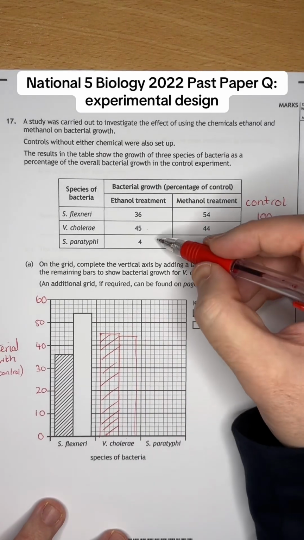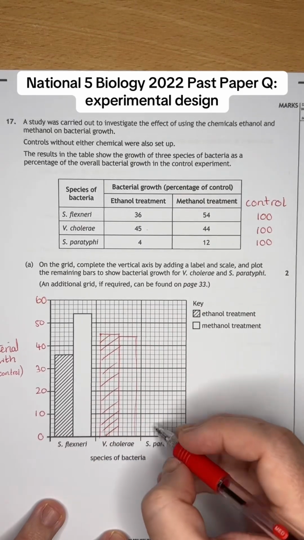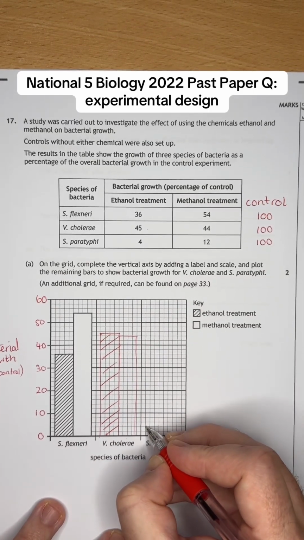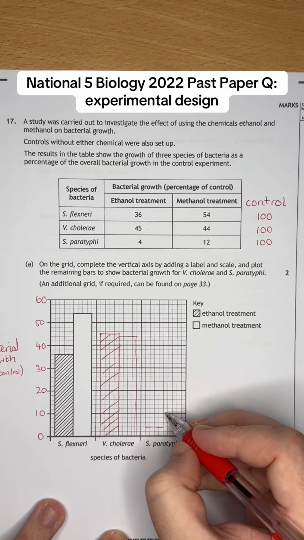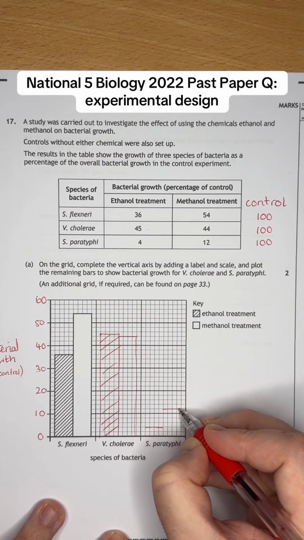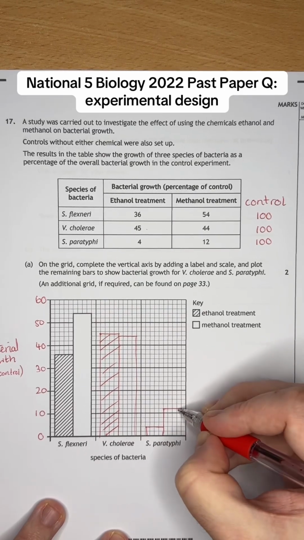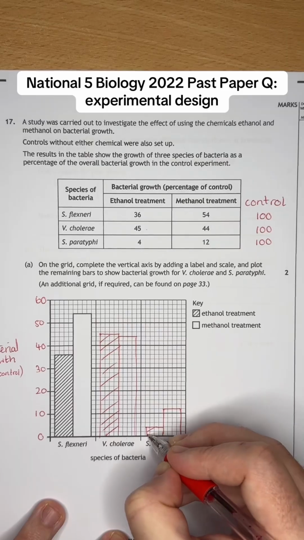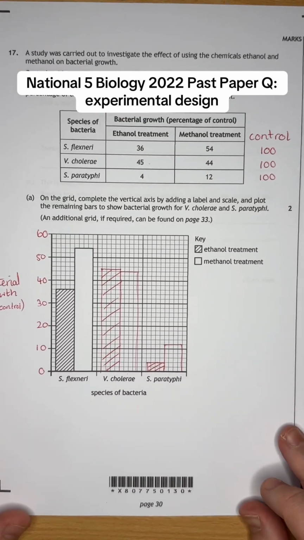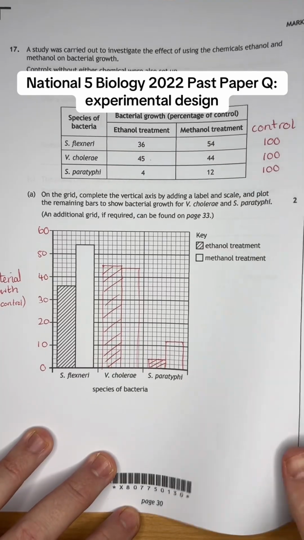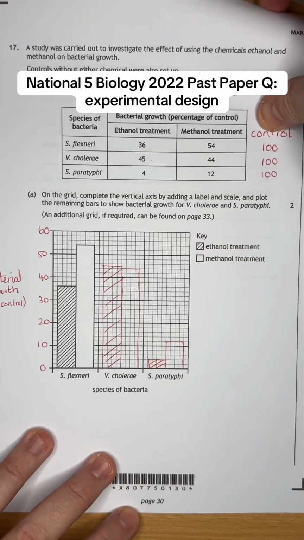And then we go to paratyphi, which is 4 for the ethanol treatment, so that's going to be there. And the other one is 12 there, okay, so that's just going to be just above 10, isn't it? Okay, and again, we just do our lines down just to get our bars filled in. And again, we go like that. Okay, so your graph would look something like this when you finish drawing it. And that would get you 2 marks if you did that, and you obviously did your lines with a ruler, unlike Mr. White. Okay.